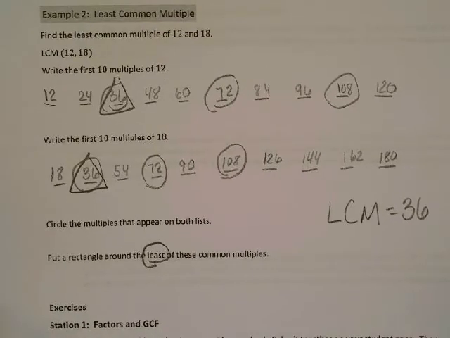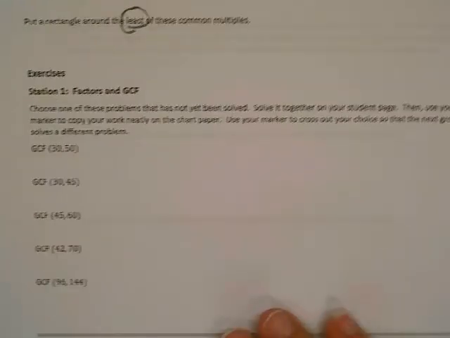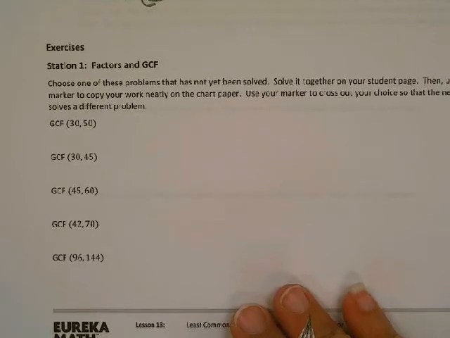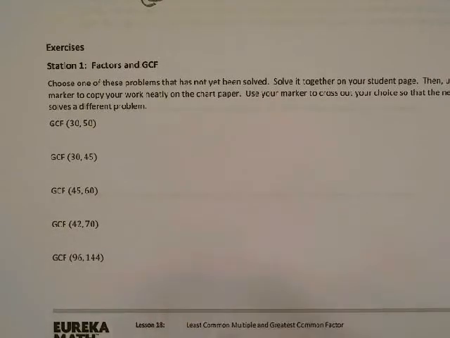For today's assignment, I would like you to get with a partner, and for station 1, I'm not going to have these posted around the room just because of space and time, but I'm going to change the directions a little bit.